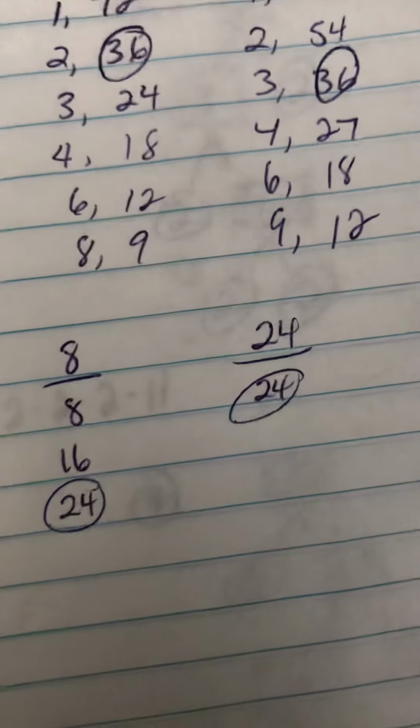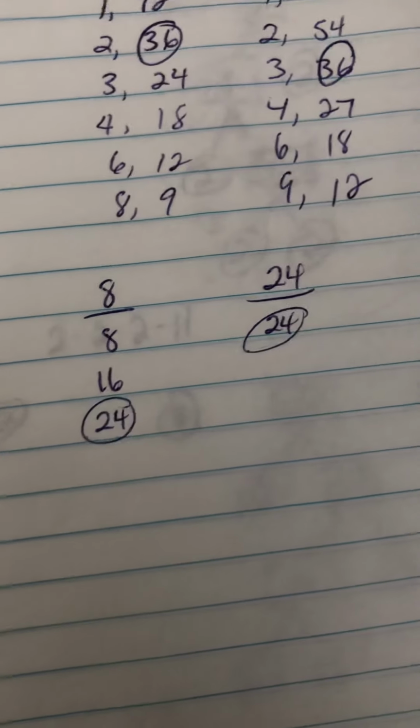Pretty easy. Number 13. We're almost done. Number 13 is 5 and 15. So we'll just do it here. Multiples of 5 are 5, 10, 15, and then 15. So the least common multiple between those two is 15, because 15 times 1 is 15, and 3 times 5 is 15. So 15 is the least common multiple.